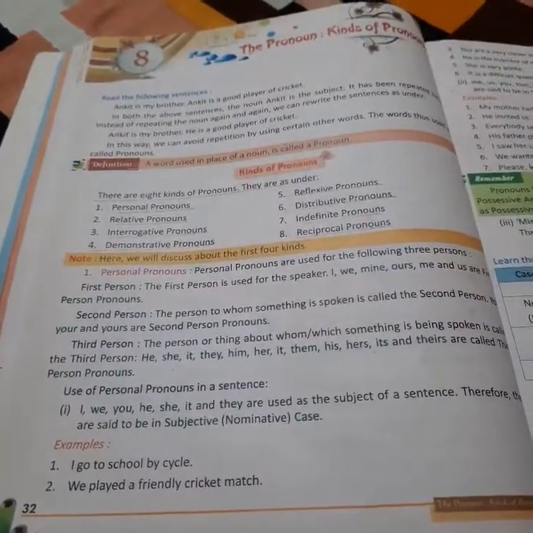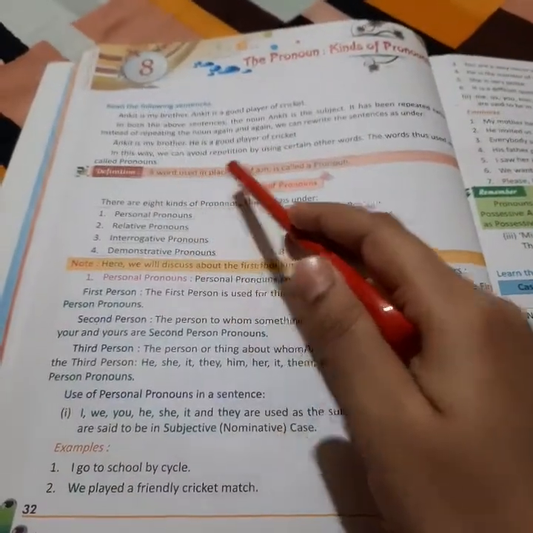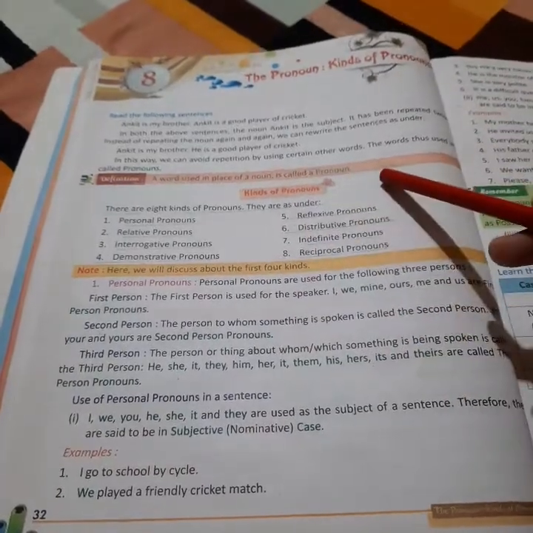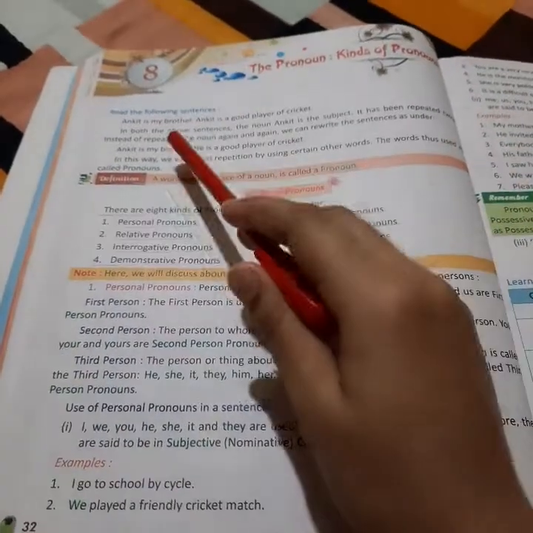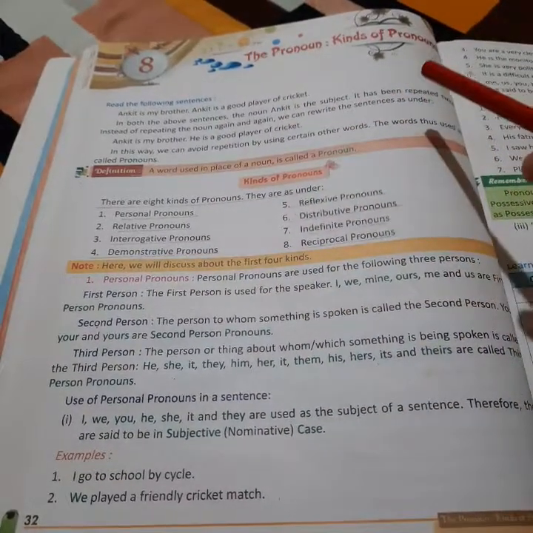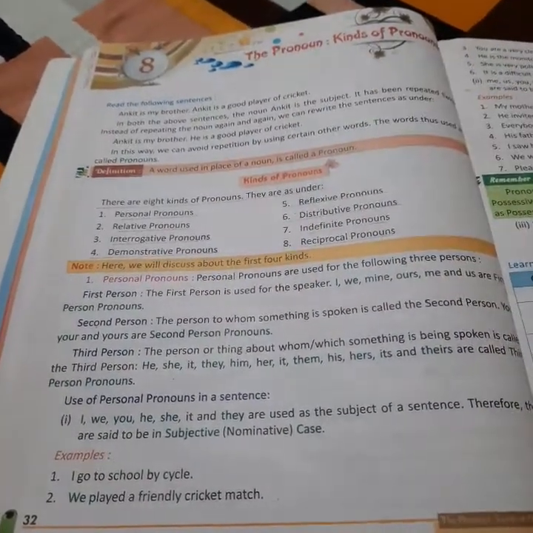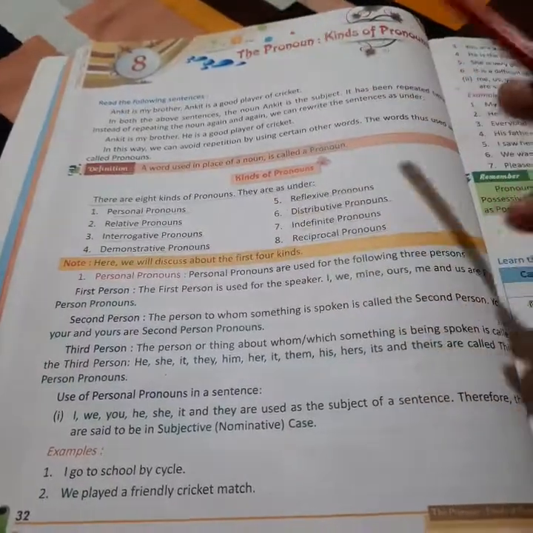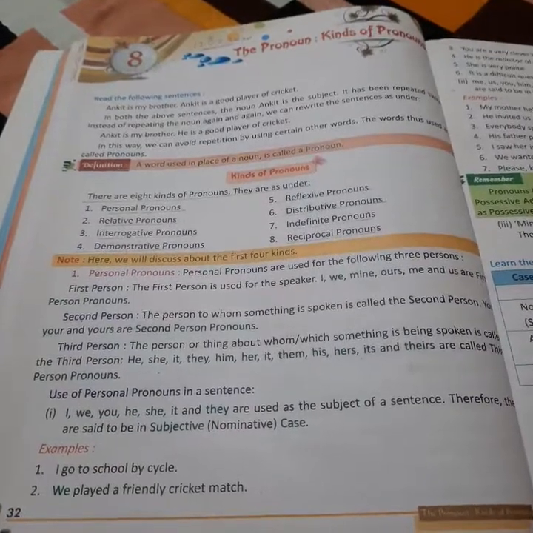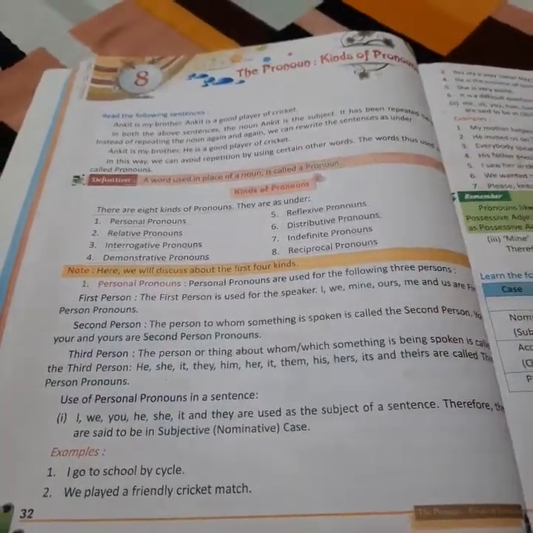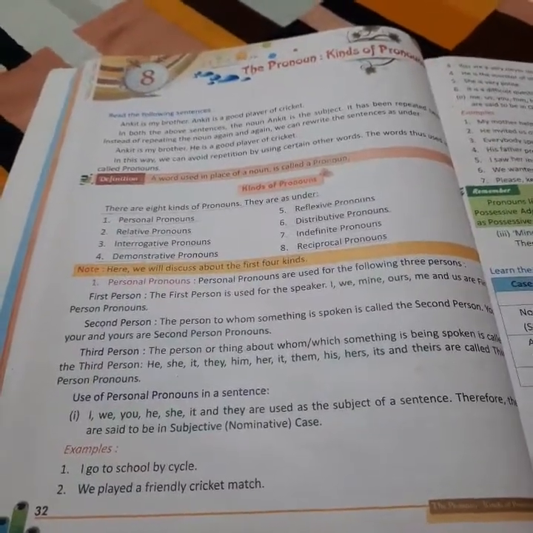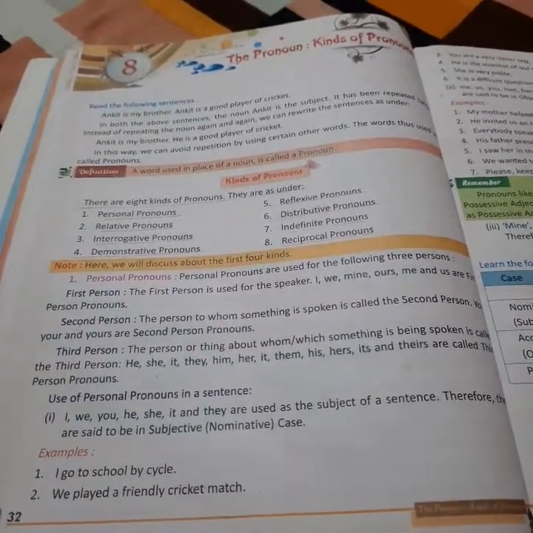What is a pronoun? Pronoun is a word used in place of a noun. So a word which is used in place of a noun is called pronoun. Like the example is given, Ankit is my brother. He is a good player of cricket. We are not writing Ankit again and again, like we did not write Ankit is my brother, Ankit is a good player of cricket. But instead of Ankit, we are writing he. So for male members, we use the word he. For female, we use she. And for non-living things, we use the word it.